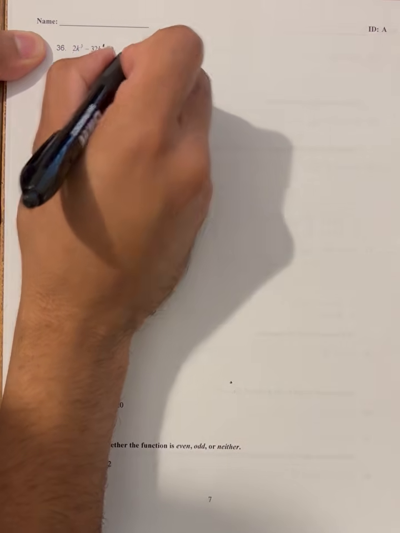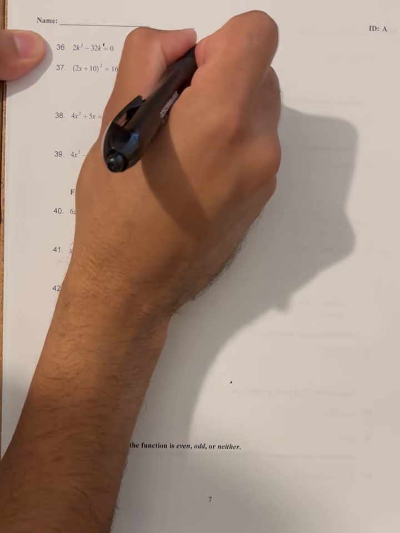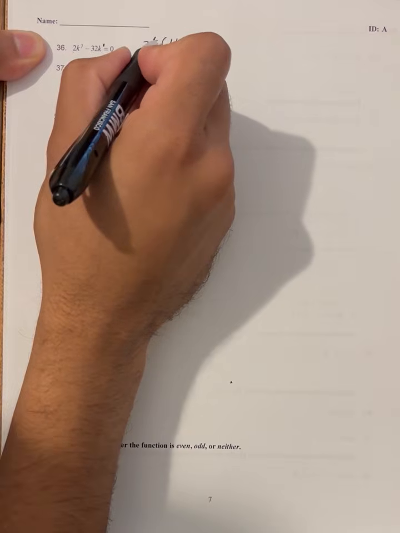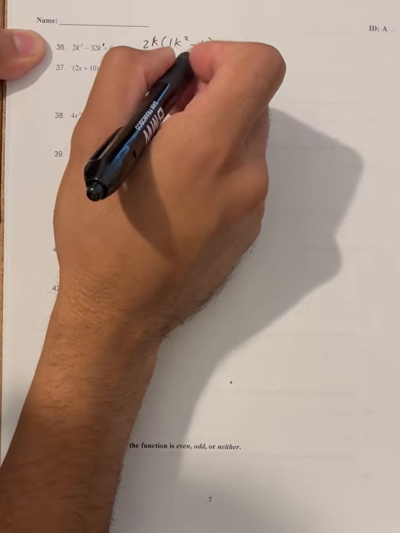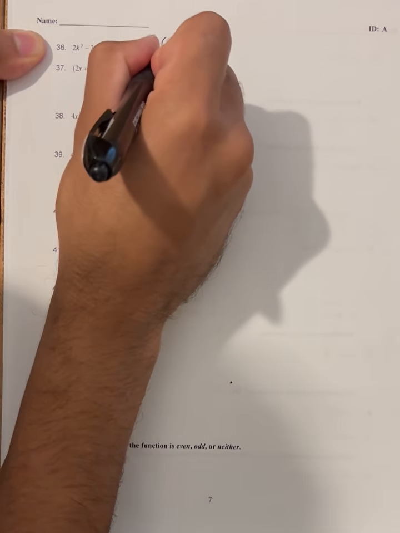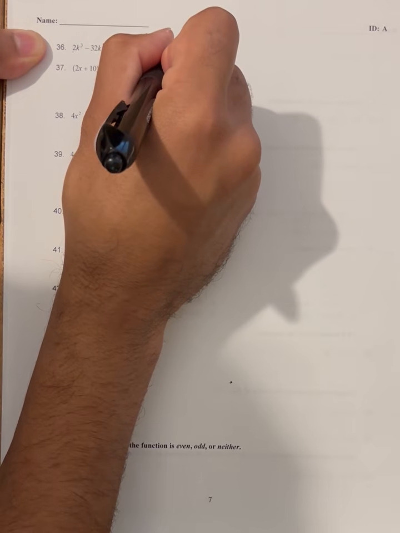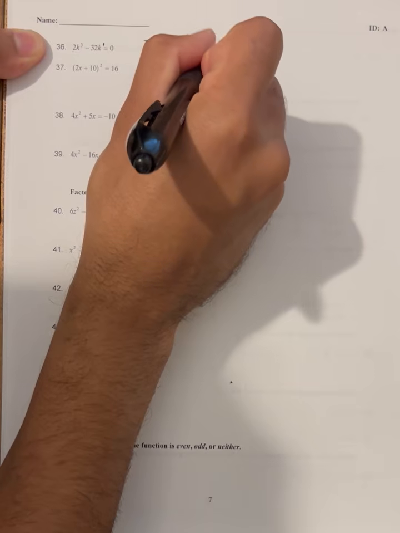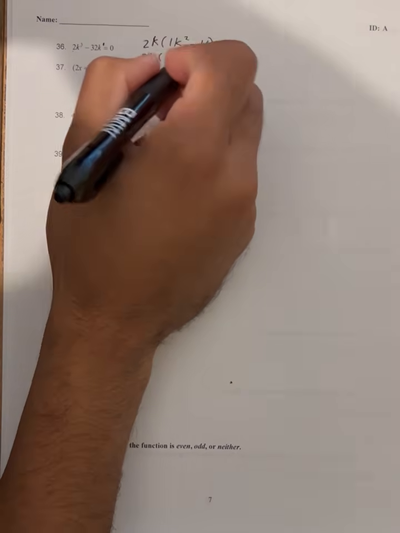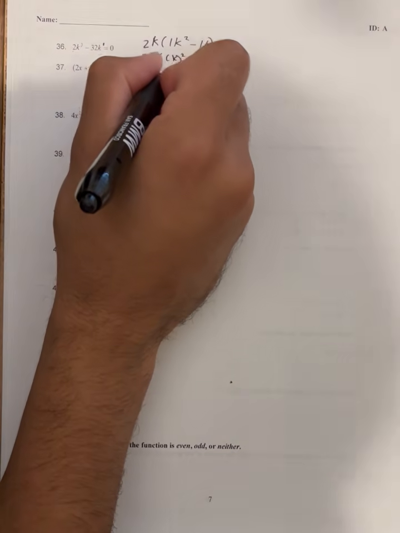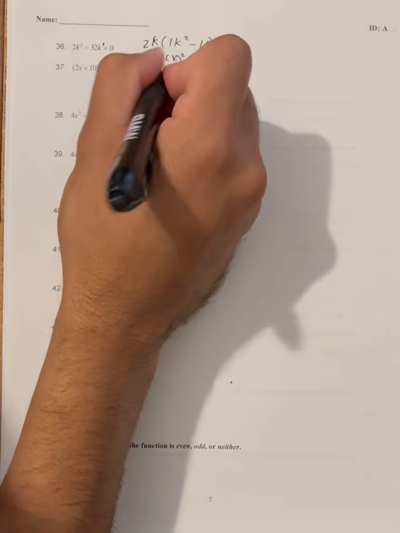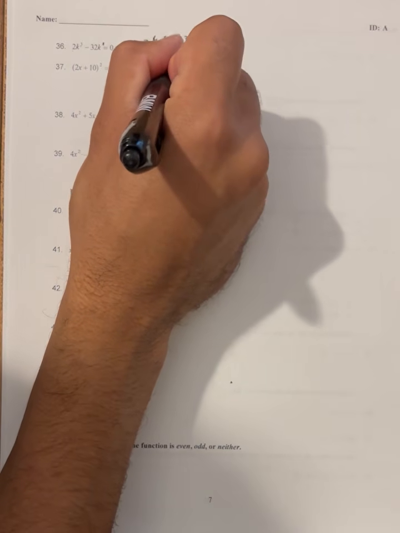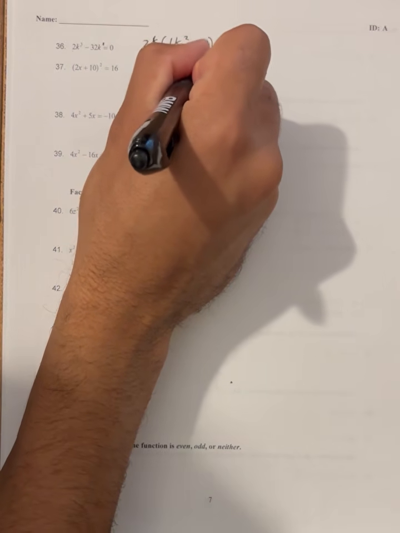32, or negative 32 divided by 2 is negative 16. And k to the 1 divided by k to the 1 is 1 minus 1, which is 0. So this would be 2k. Taking the square root of this, we get k squared. Taking the square root of this, we get 4 squared. Okay, so this is really 2k times k plus 4, k minus 4.